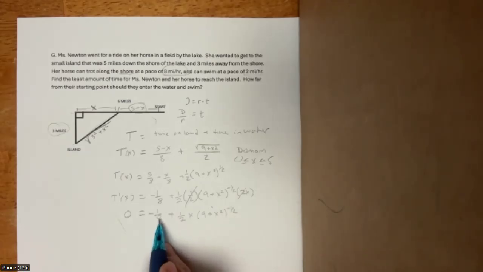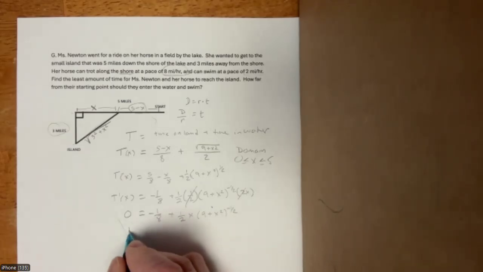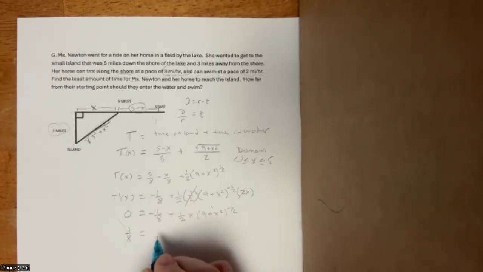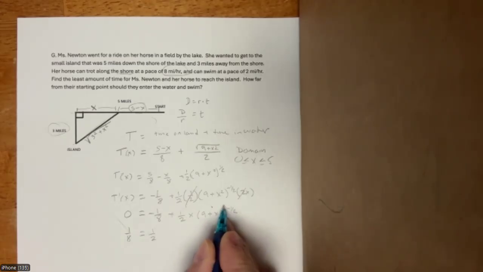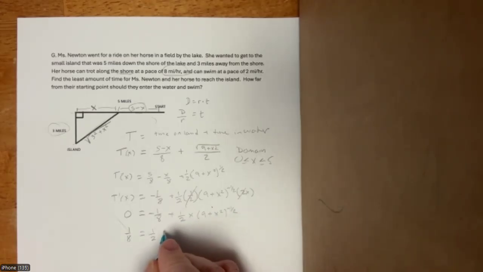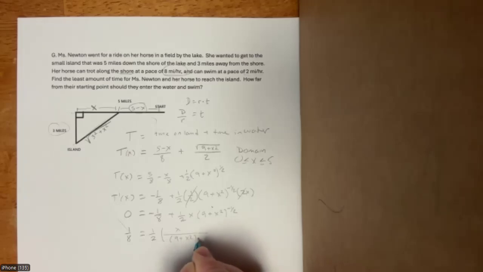So let's move the 1/8 to the other side by adding. So we have 1/8 is equal to 1/2. Now let me rewrite this without the negative exponent. So x is in the numerator, and 9 plus x squared to the positive 1/2 is in the denominator.